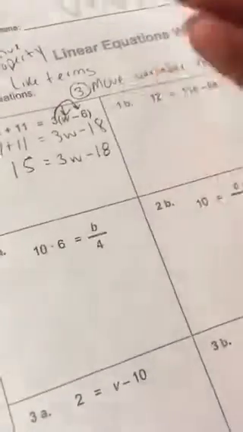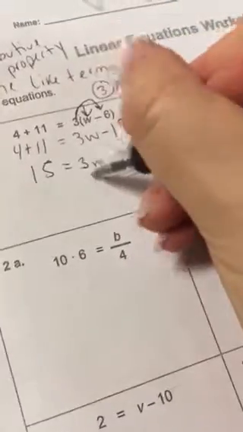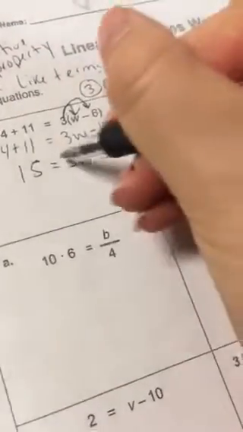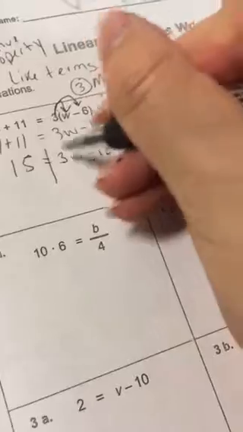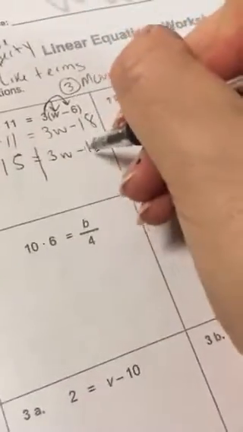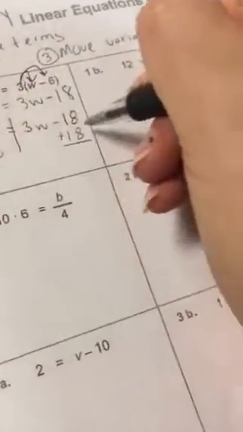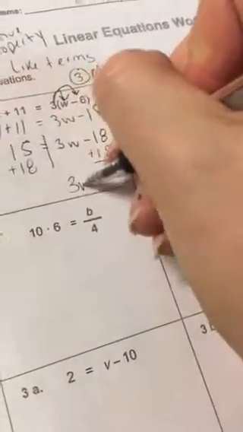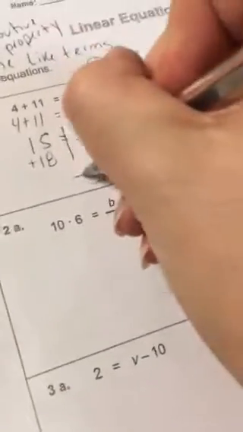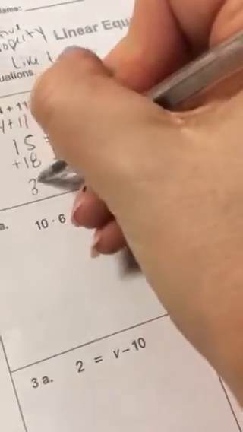Now my goal, whenever I'm solving any equation, is to get the variable by itself, to isolate it. So I'm going to do that by getting rid of everything that's over here with it. So instead of having minus 18, I'm going to add 18 to both sides. Negative 18 plus 18 is 0. So over here I'm left with 3w, so I'm closer to isolating the variable, and that equals 33.